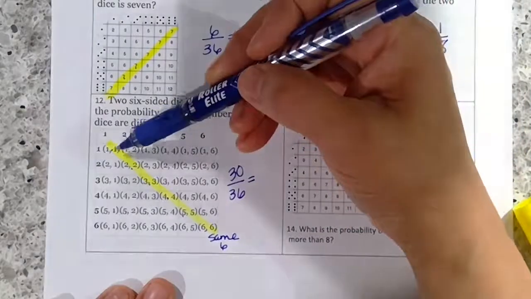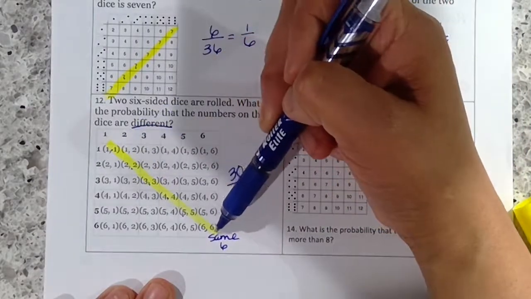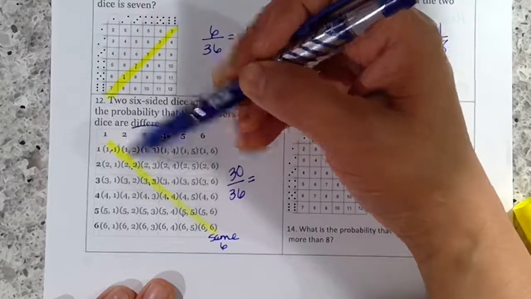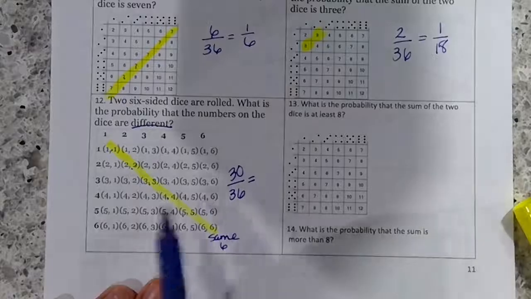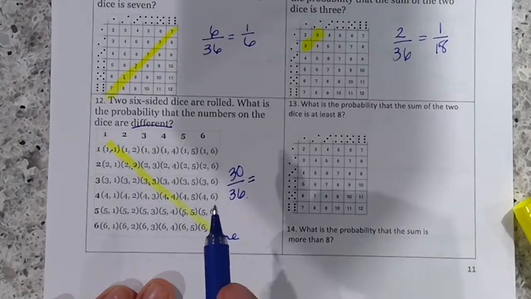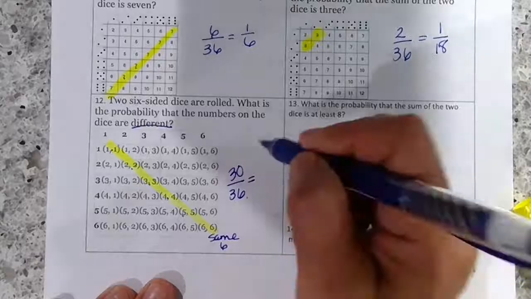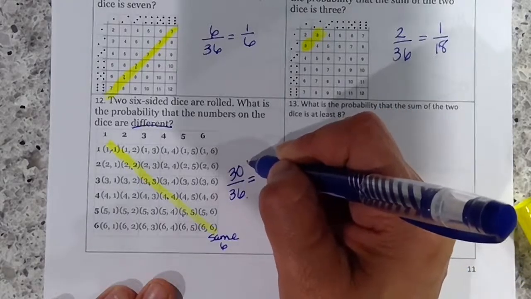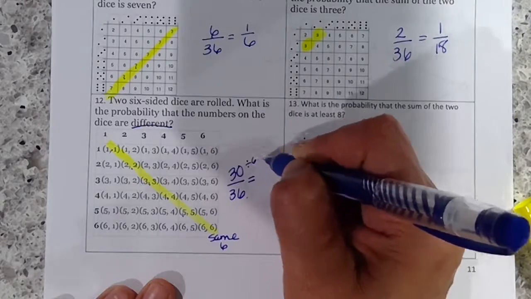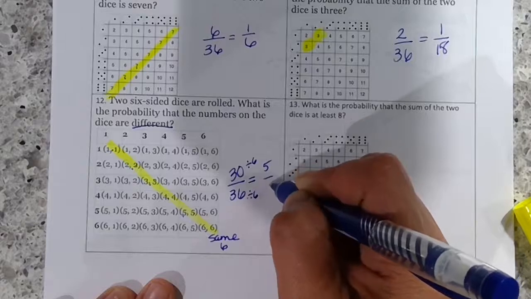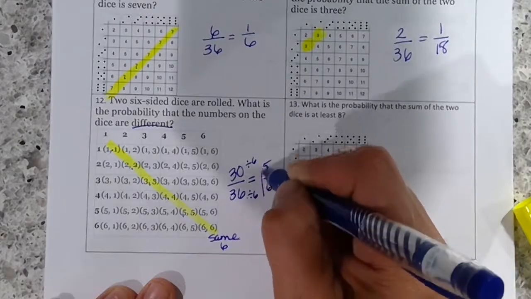So again, these ones are the same. So there were 6 numbers that were the same. 1, 2, 3, 4, 5, 6. So I'm going to do the complement, 36 total. So 36 minus 6 is 30. So 30 out of 36. And reduce your fraction. Both of them divisible by 6. So 6 goes into 30 5 times, and 6 goes into 36 6 times.